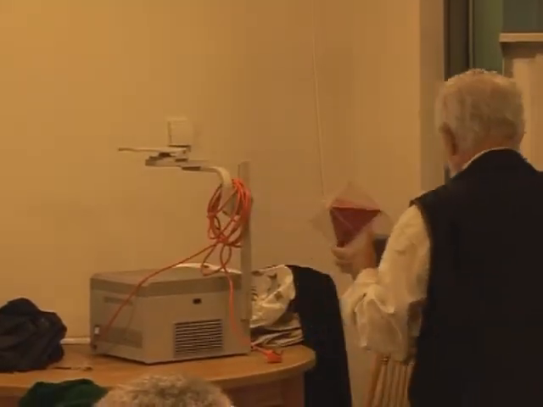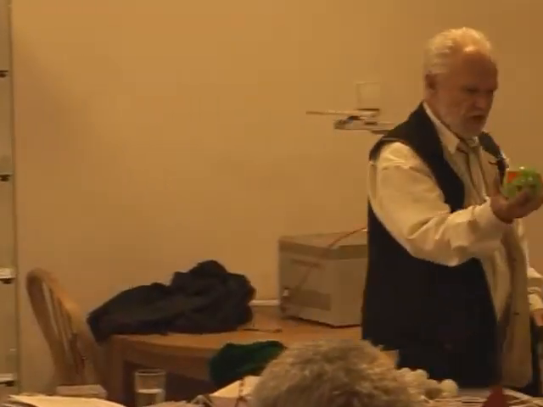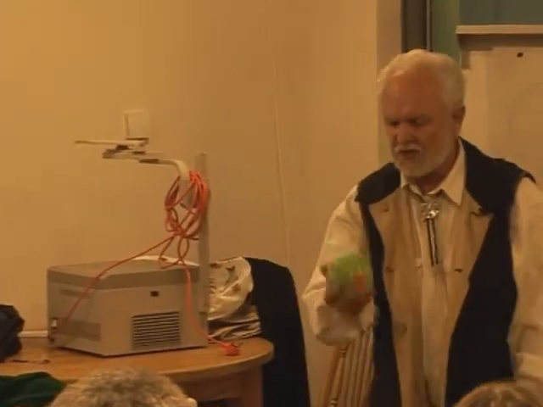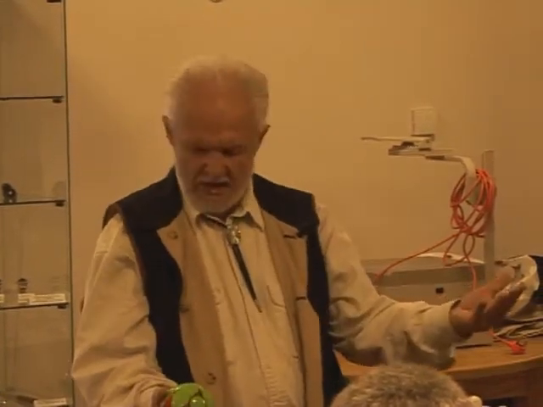Now let me show you what a transitional form is. This is what I'm interested in, is transitions. This is a Platonic form, okay? It's solid, it's here, it's even. If I take this form, which is green, and I throw it over this hand, it'll turn into an orange.